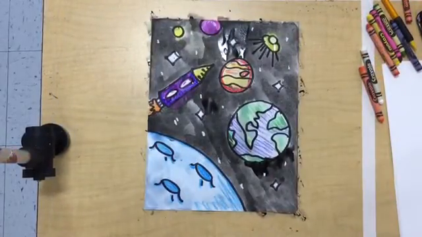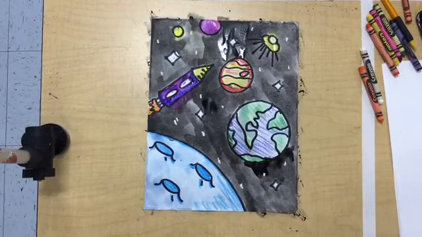When you're all done painting, make sure that you post your picture to Seesaw. Before putting paints back into your bag, they should be dry. Make sure that you take the time to clean up the area in which you worked.